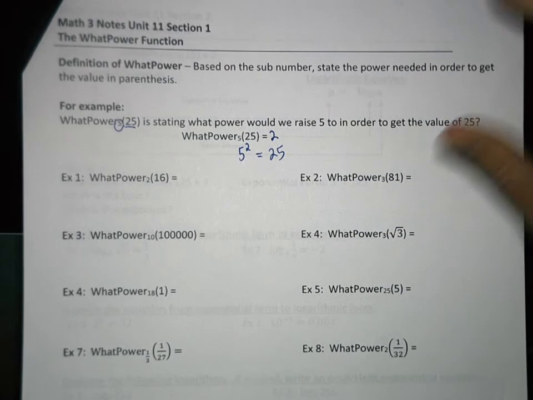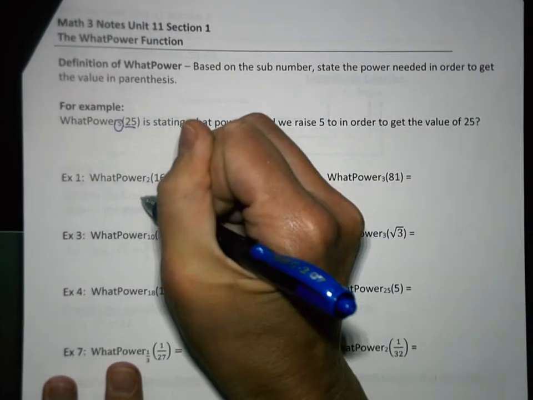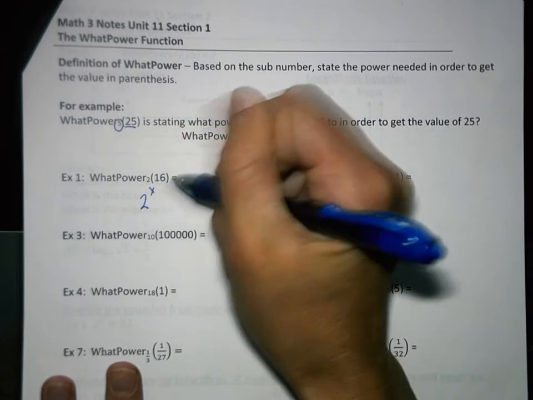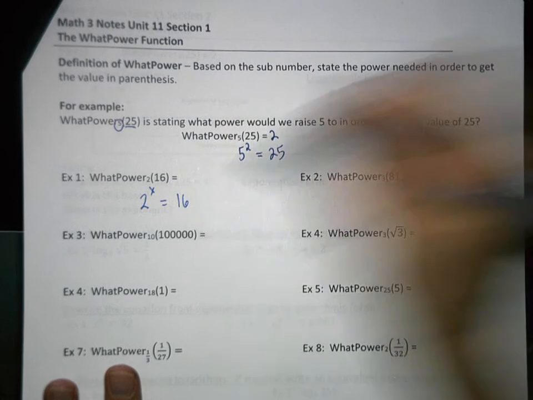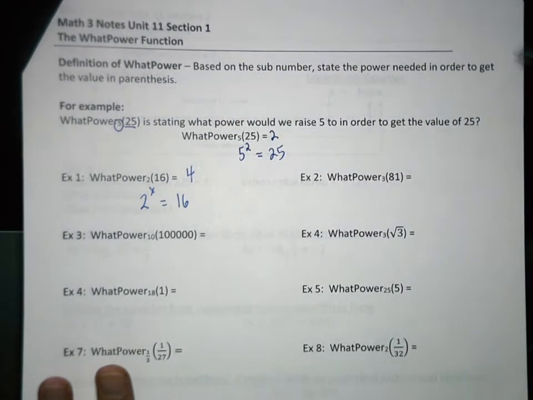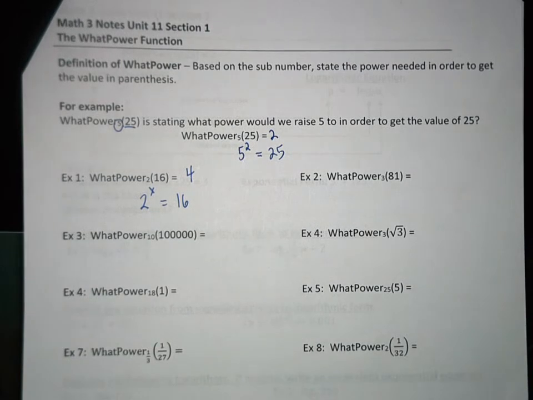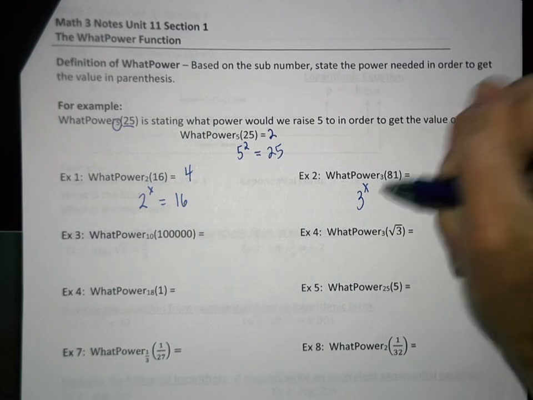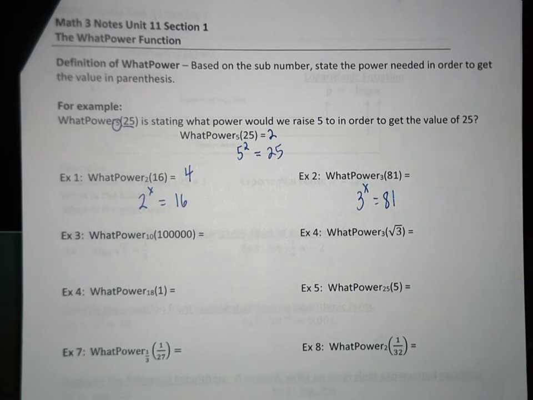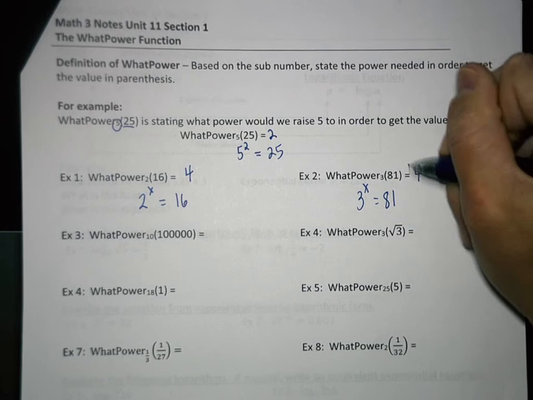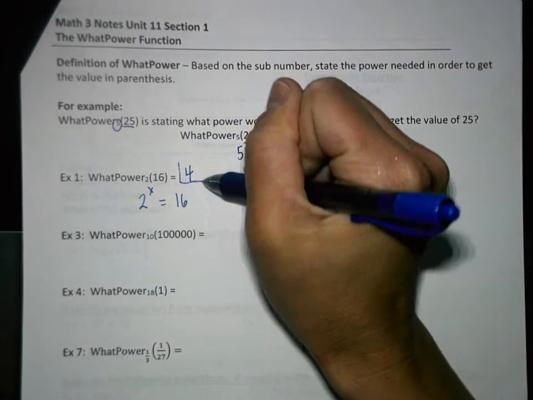So for the next examples, we're going to do the same thing. Again, here it's saying 2 to what power will give you the answer of 16. And so 2 to the fourth power is 16. So WhatPower base 2 of 16 is 4. 3 to what power equals 81? 3 to the fourth power equals 81. So my answer here is also 4.